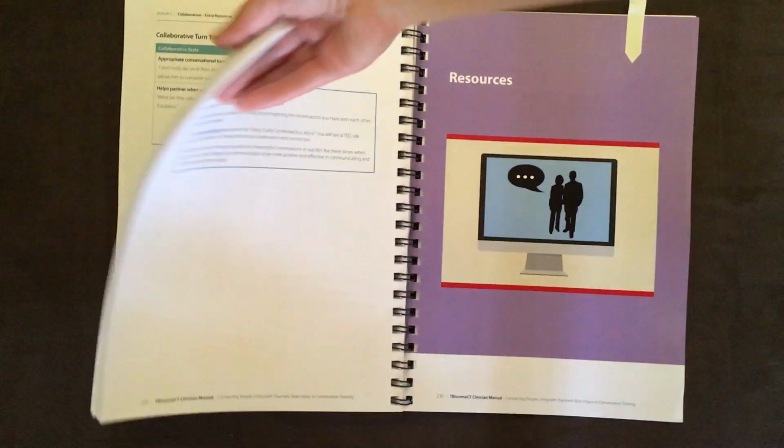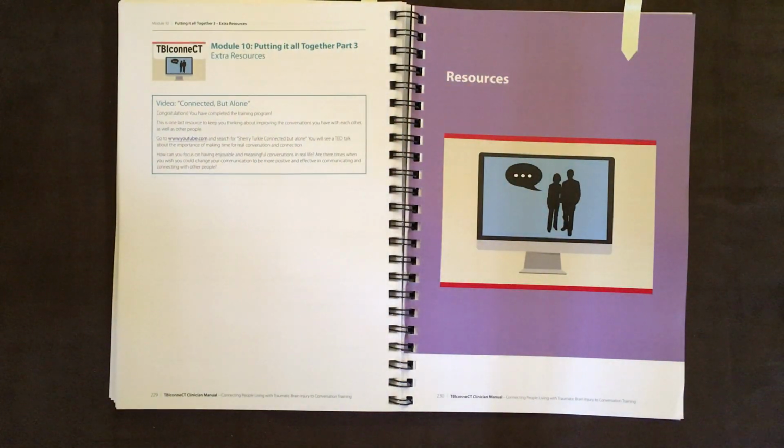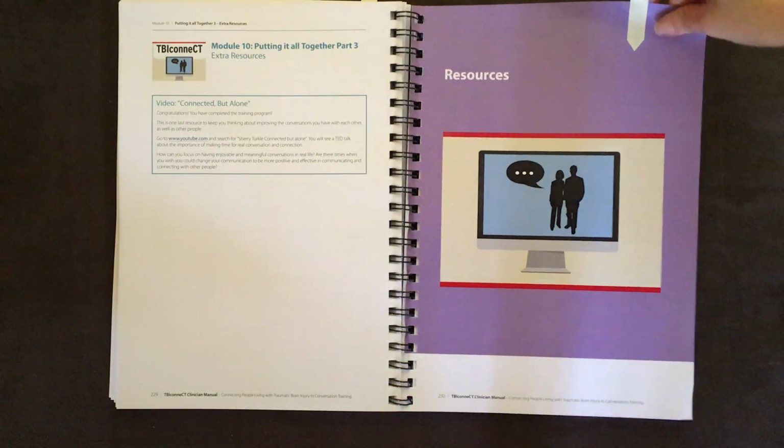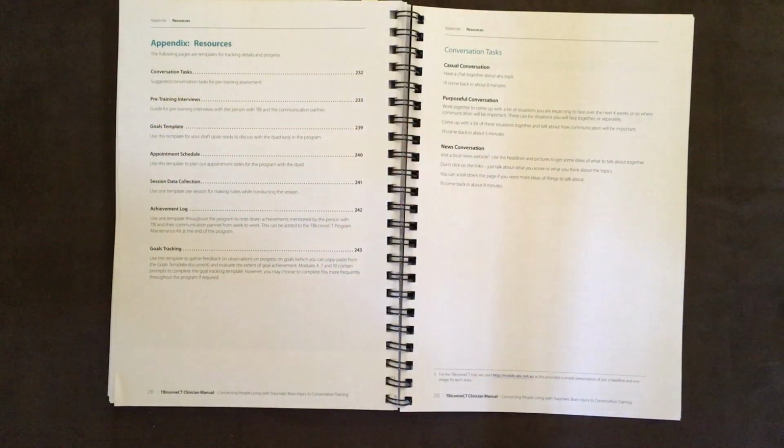At the end of the manual, you'll find an appendix with some extra resources. Again, those are available on the USB stick as printable documents. You'll see here that this includes conversation assessment tasks, pre-training interview questionnaires to help you gather information about what's happening for the participants in conversations, a goal template, an appointment schedule, a data collection template, an achievement log for tracking positive changes, and a goals tracking template for monitoring progress on the specific goals set for the program.